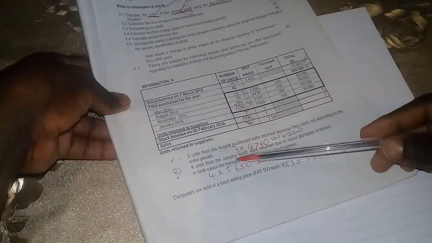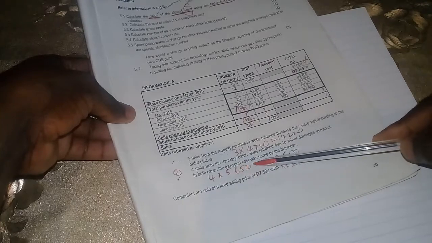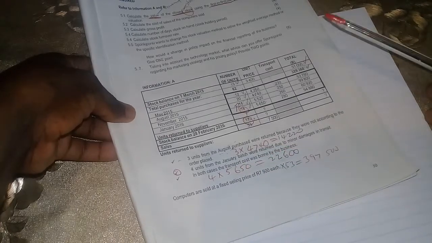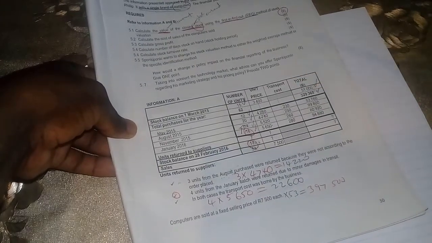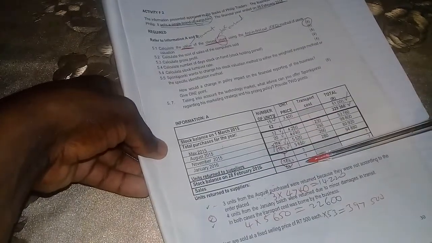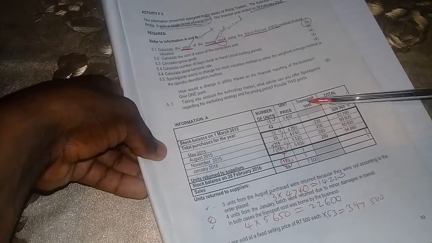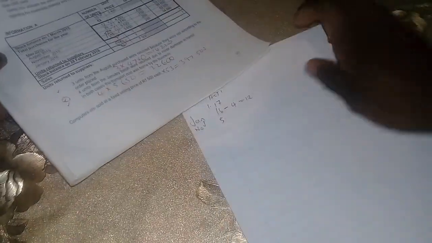The information tells us that in both cases, the transport cost was borne by the business. When they say this, they mean that we could not claim anything for transportation of these goods to the business. So we only focus on the money that we paid for unit cost price, but we cannot claim the cost price of transportation. Alright, so we come back here. We just multiply these things as they are.